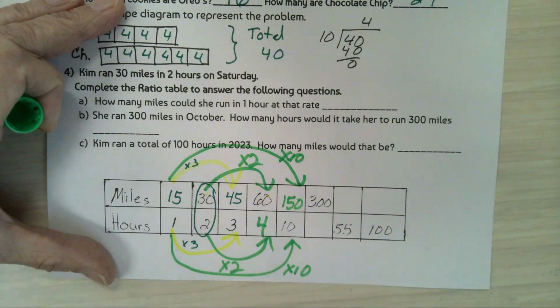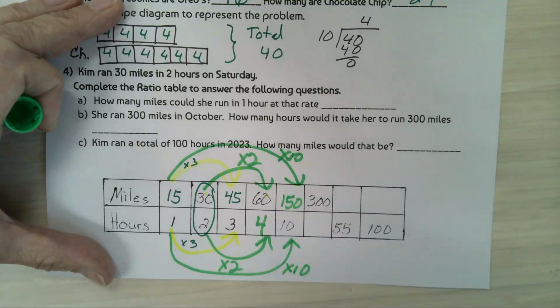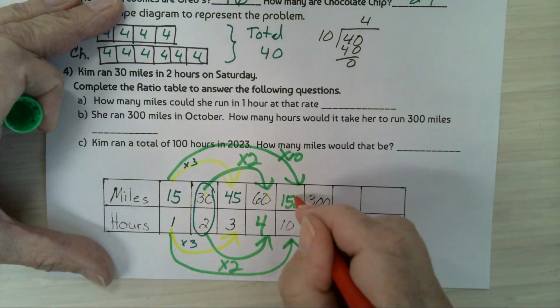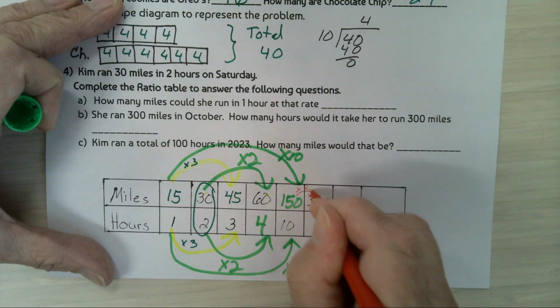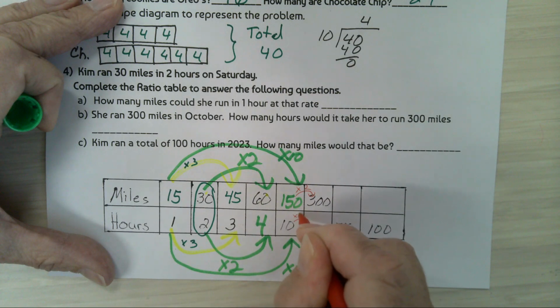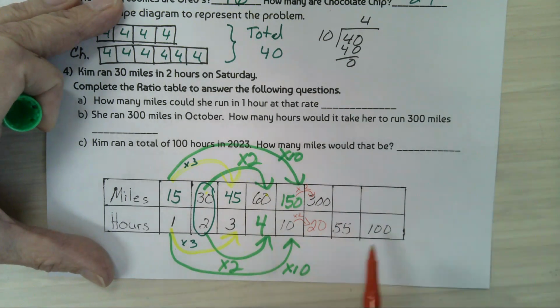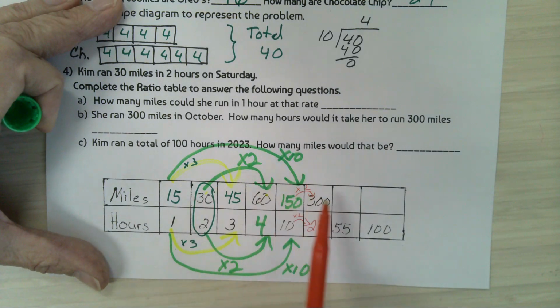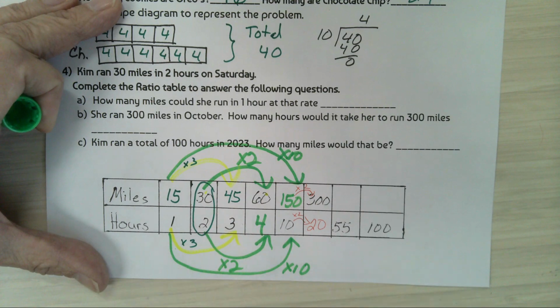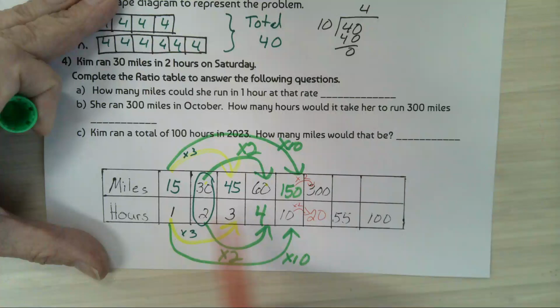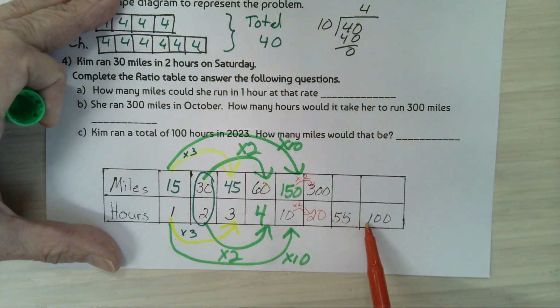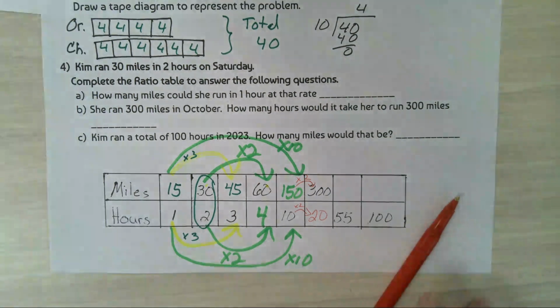Now this one here, you could say 150 times 2 is 300. So 10 times 2 is 20. Or you could have said 30 times 10 and 20 times 10. They both would give you the same answer. Now, for these last two, all I'm going to do is take 1 times 55. So 1 times 55 is 55.